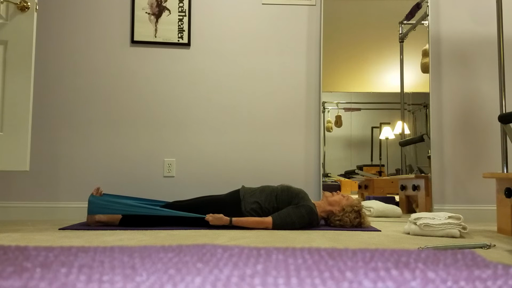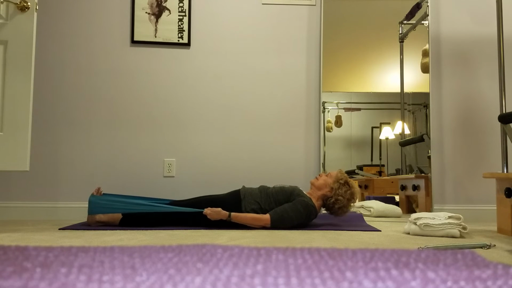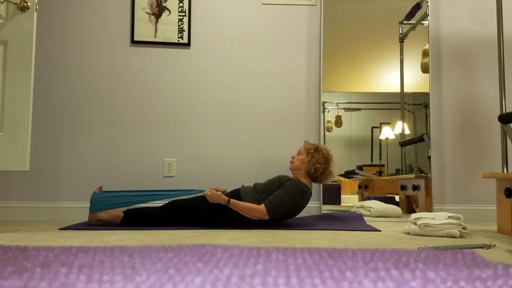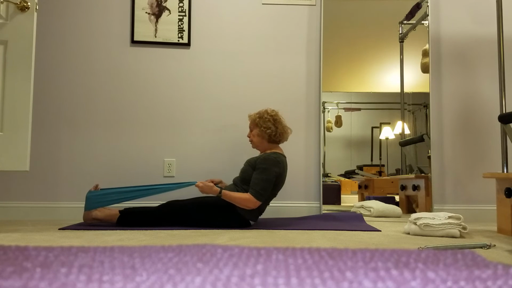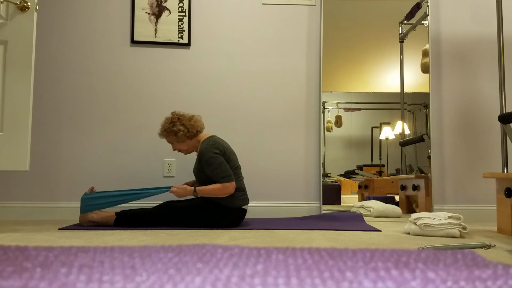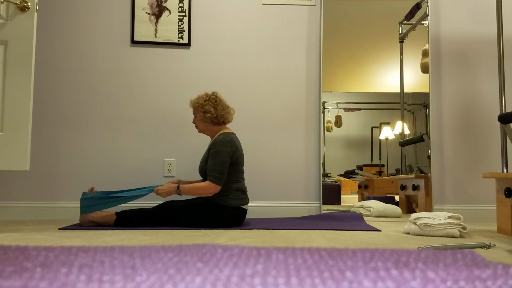Inhale, tighten your lower belly. Exhale, start to come up in that position. And pull on the strap, curl more as you come up, and come back up straight.